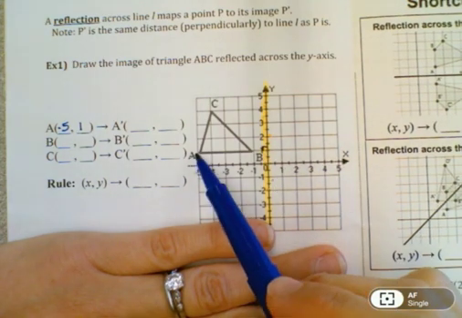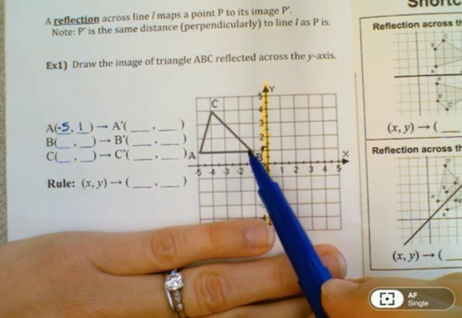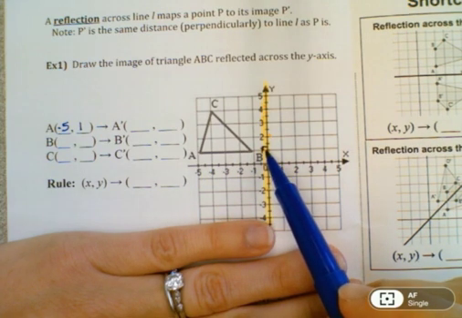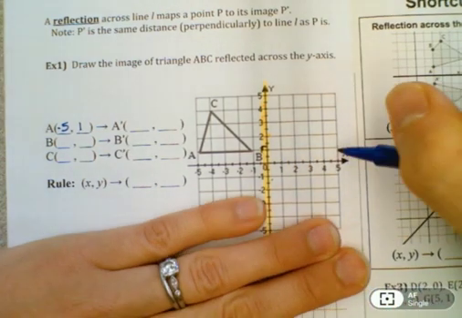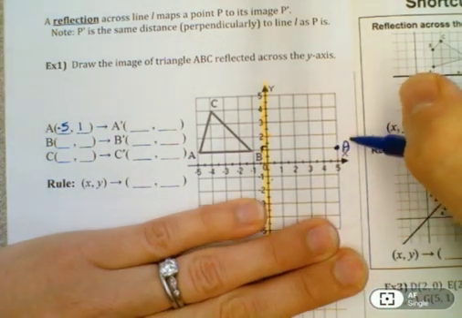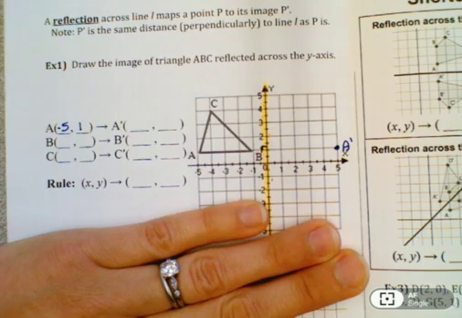So here we go. We're going to count 1, 2, 3, 4, 5. We hit our line of reflection. We're going to go 5 again. 1, 2, 3, 4, 5. That's where A prime will go. A prime.